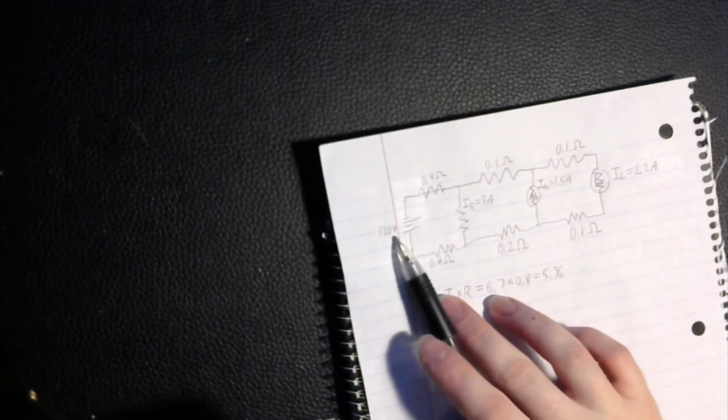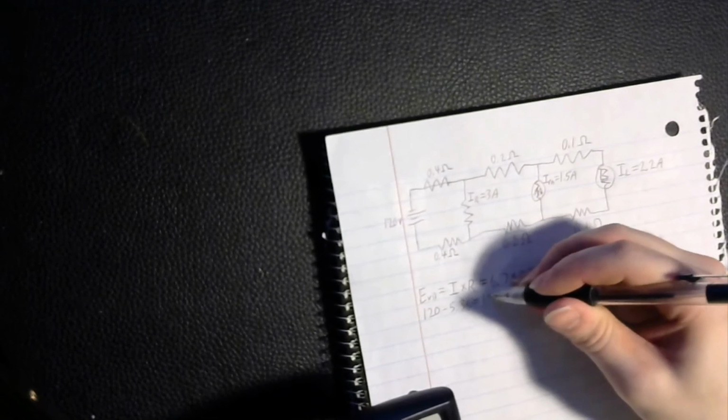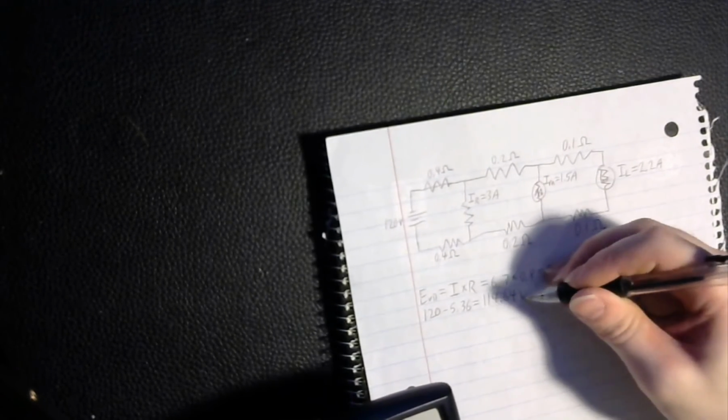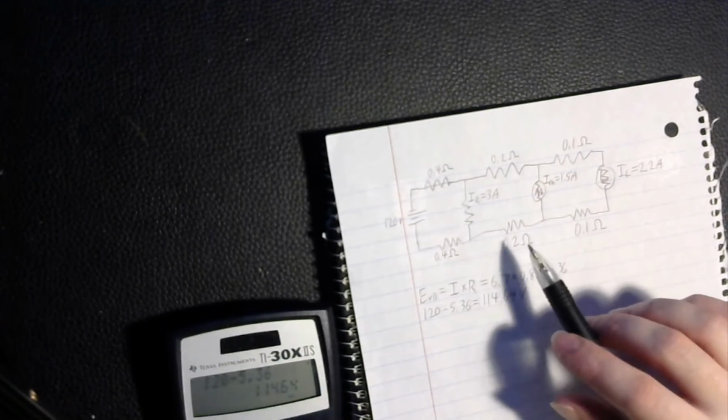Your source is 120, so 120 minus 5.36 is going to be equal to, should be 114.64. Correct. So that's your voltage across this point here.